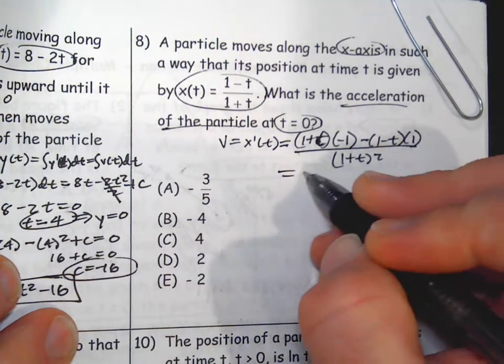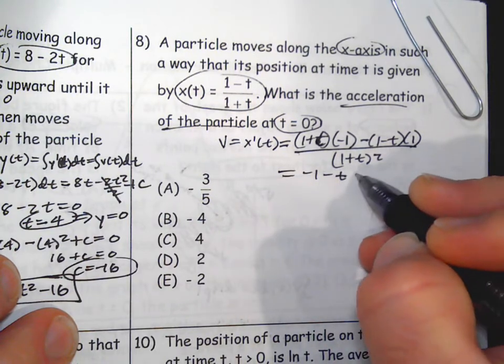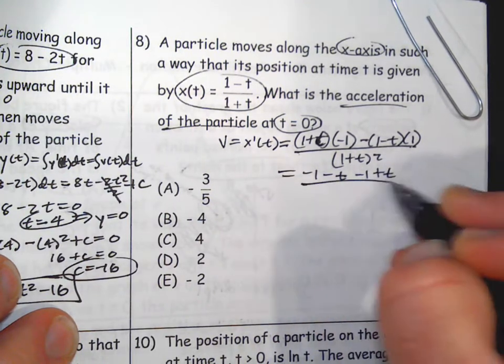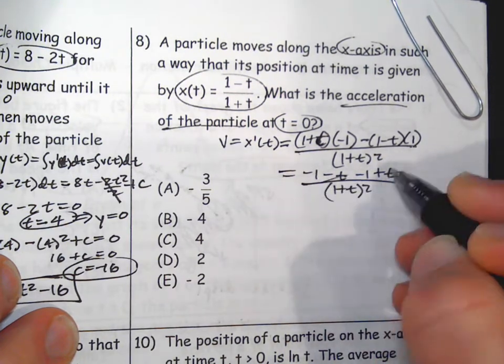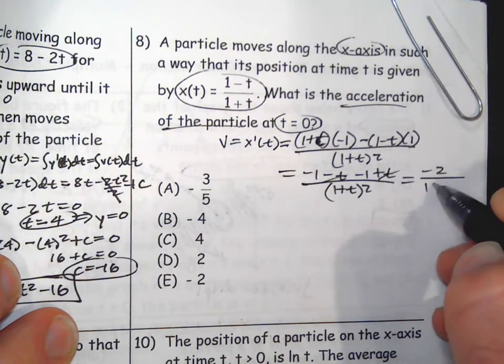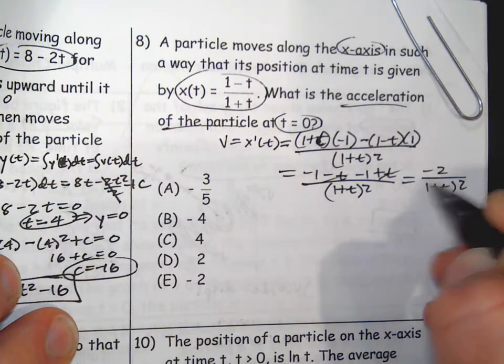Clean it up: negative 1 minus t minus 1 plus t over 1 plus t squared. The t's cancel out, so it's negative 2 over 1 plus t squared.